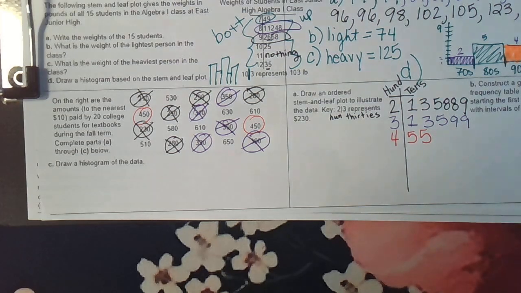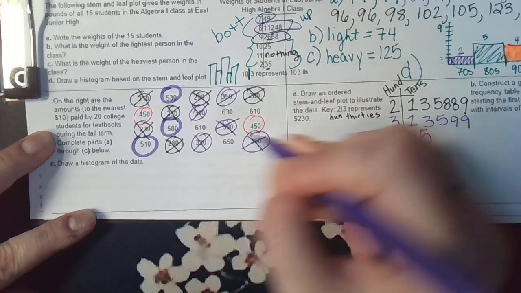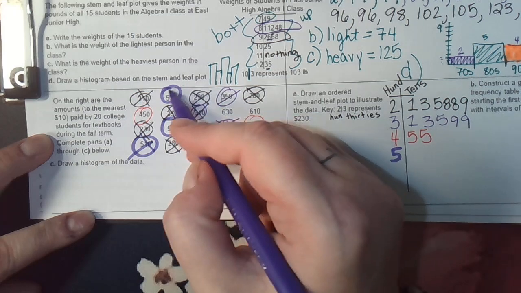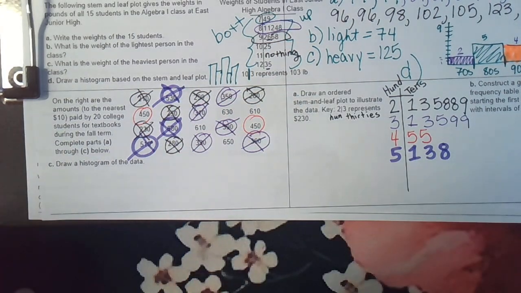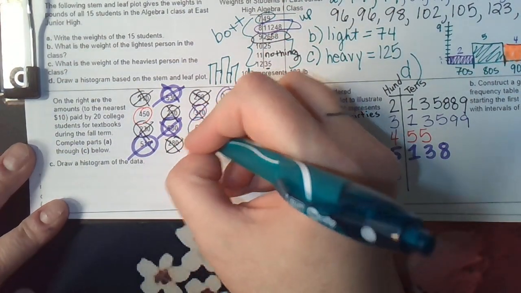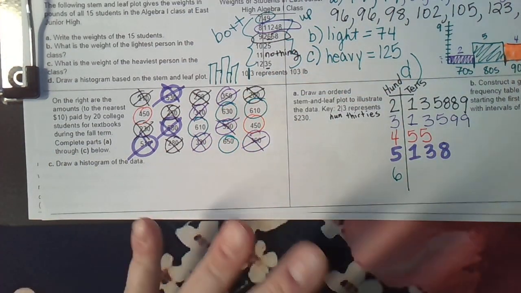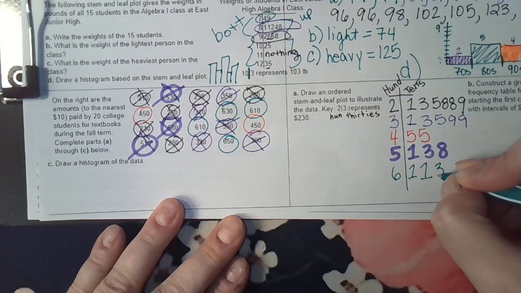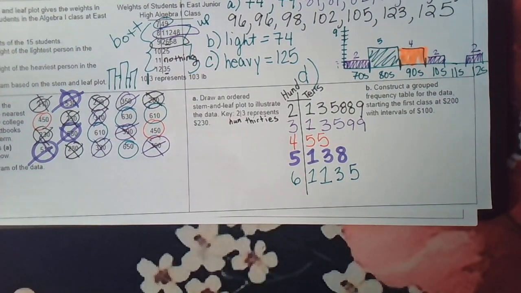Okay, let's keep going. Next, 500s. Okay, there's 3 of them. And their tens, smallest to biggest, are 510, then a 530, then a 580. Lastly, we look at these 600s. And there's a 610, 630, 650, and another 610. So let's put those smallest to biggest. There's 2 tens, so 2 ones, and then a 3, and then a 5. Hey, there we go. There's our stem and leaf plot.